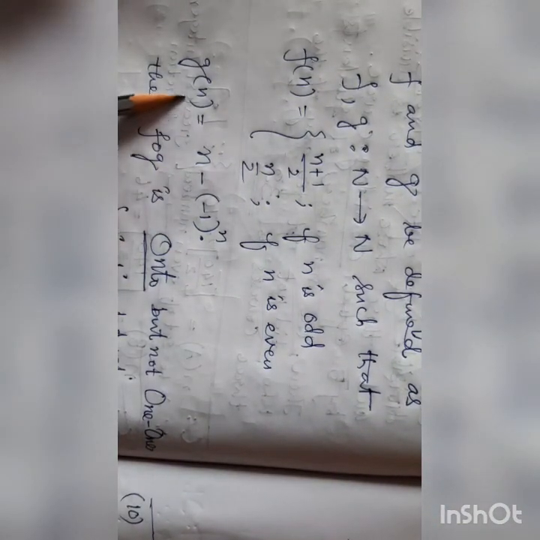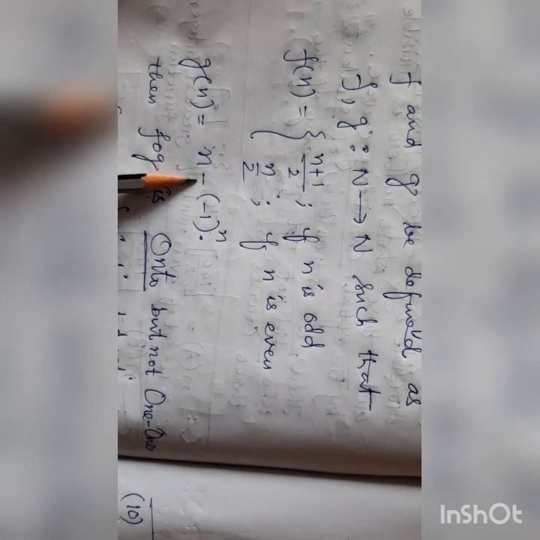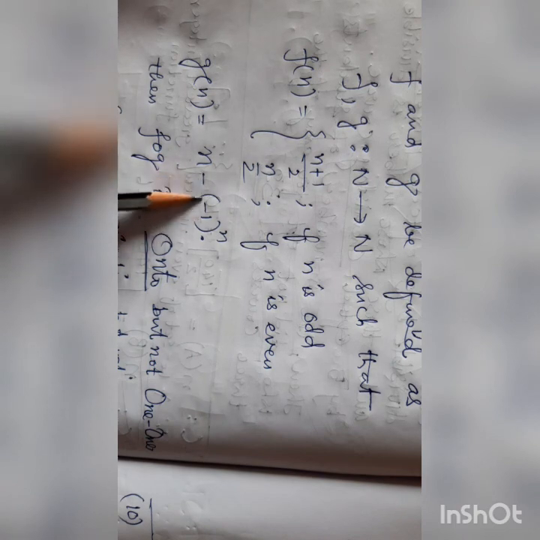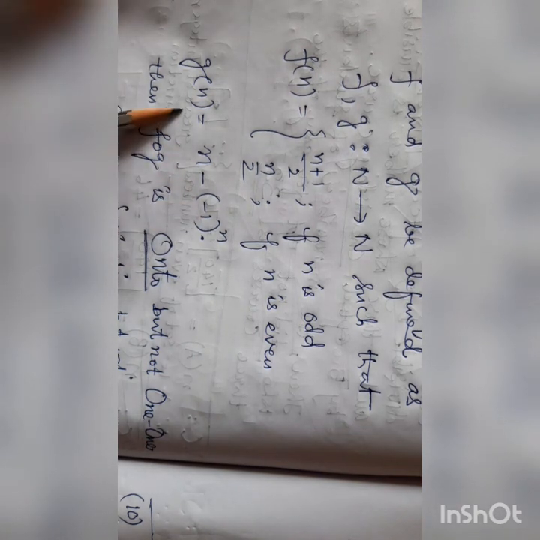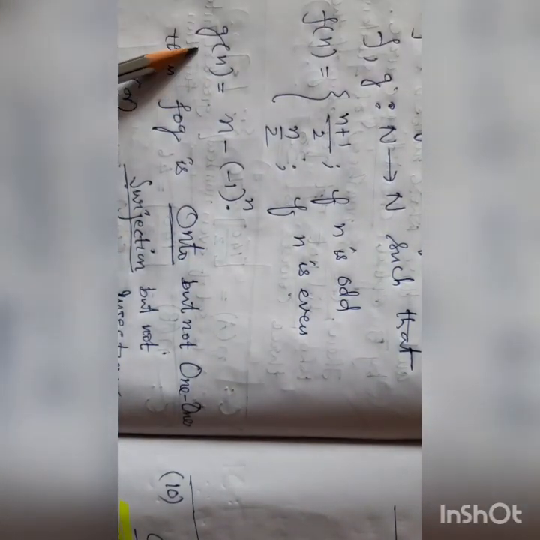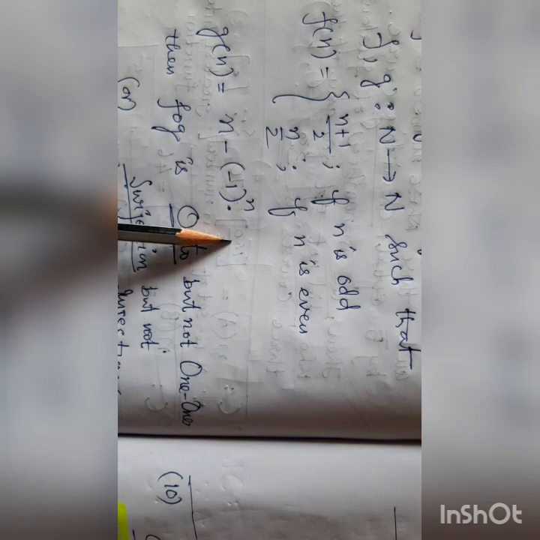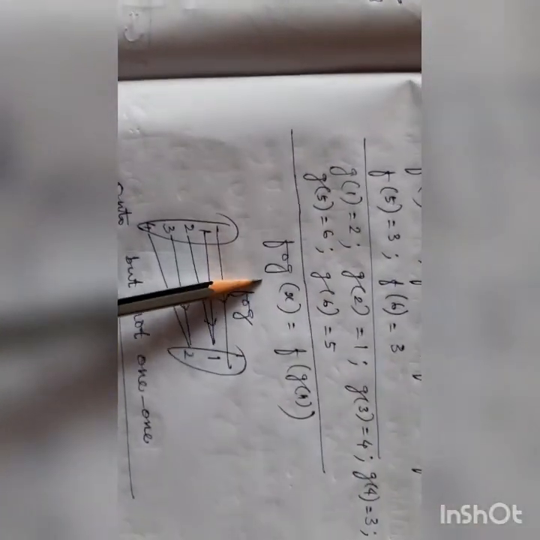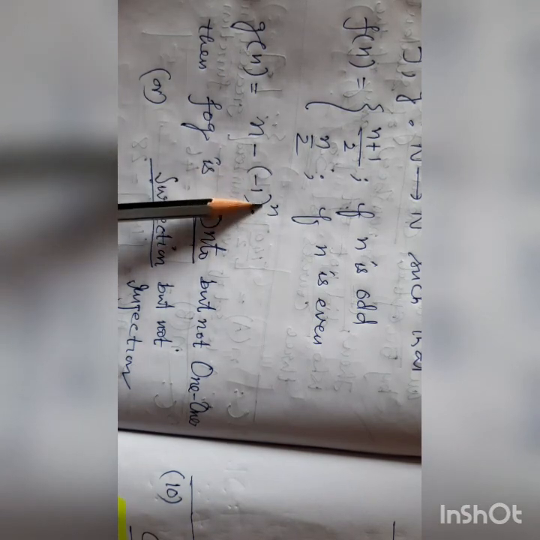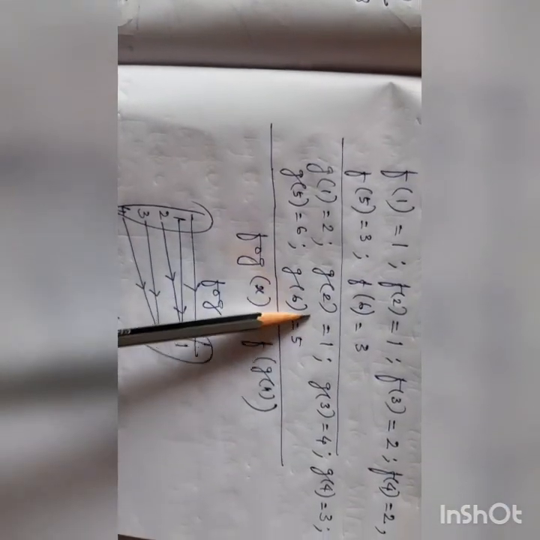Next, g of 1. g of 1 is 1 minus (minus 1) power 1, so this is minus 1, 1 plus 1, 2. g of 1 is 2, because for g of n there is no odd-even difference. Now, what is g of 2? 2 minus (minus 1) square, 2 minus 1, 1. So g of 2 is 1.